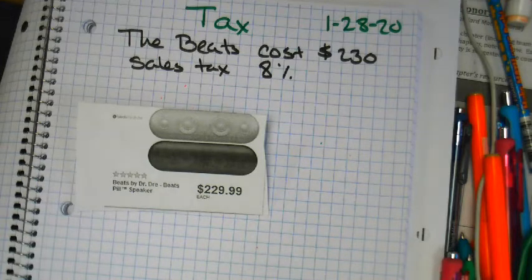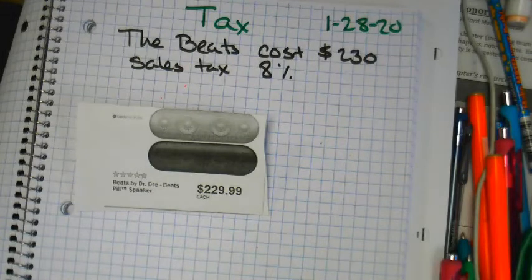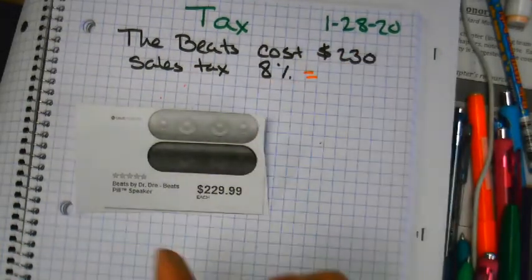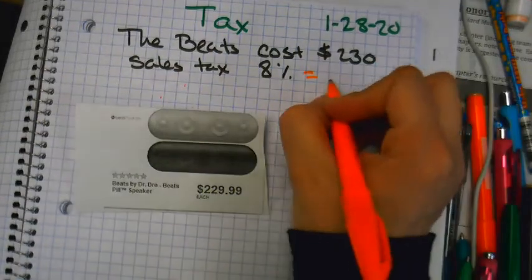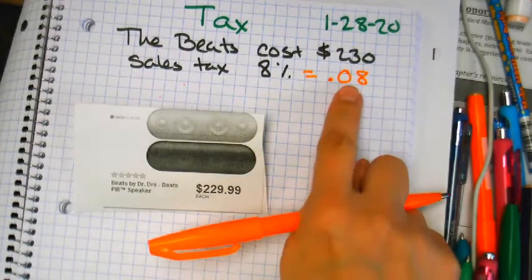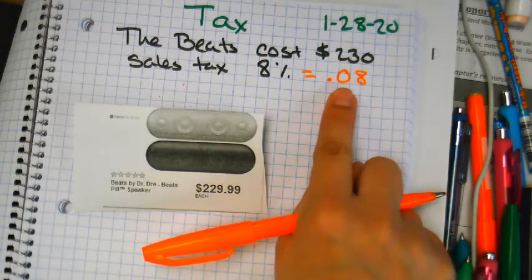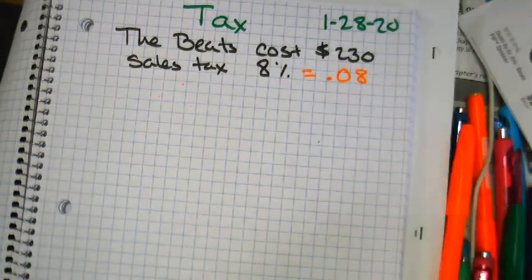Okay, so first thing you have to do and know is 8%. What is 8% written as a decimal? That would be 0.08. Now be careful. A lot of times students will write 0.8, but that's incorrect. You have to make sure you put that 0 in the front. Okay? All right.